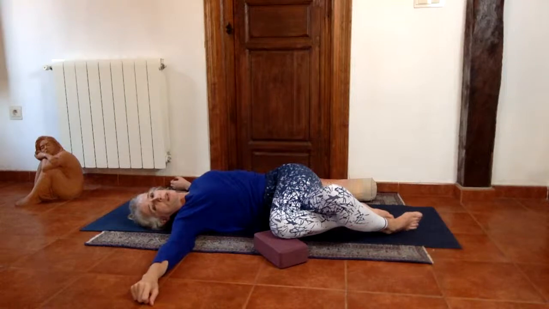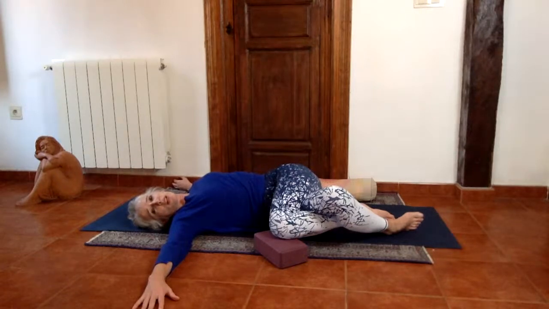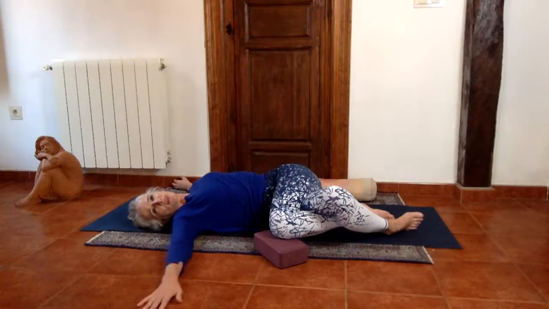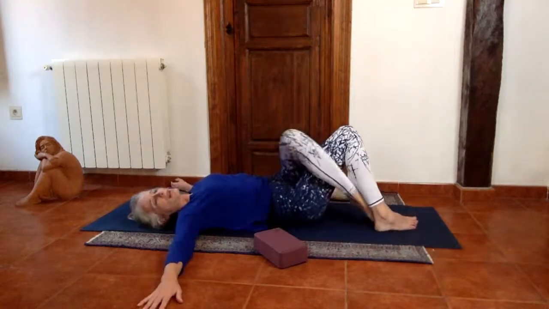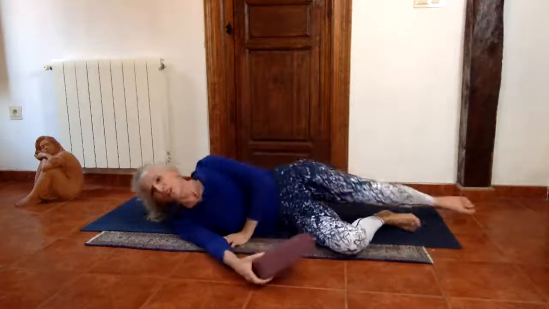And so, of course, this is a deeper stretch. You can feel it more. It's more of a twist. So just check in how that feels for you. And if it feels too challenging, if it feels too much, then also refer back to the other options. Okay, so coming out of that, and let's go now to the last variation.